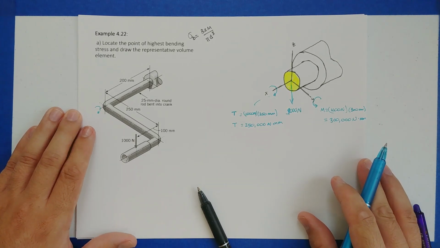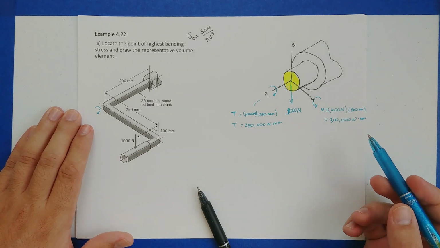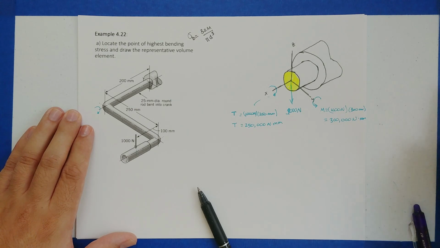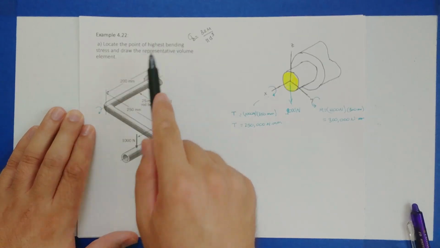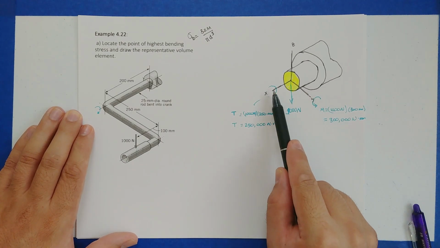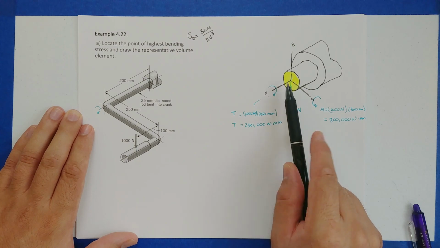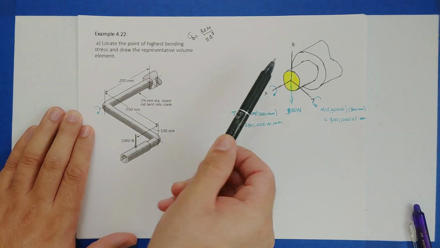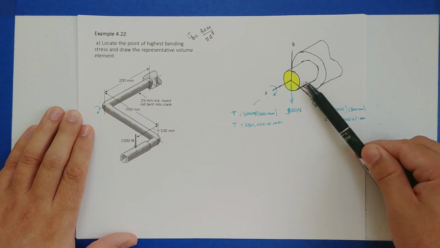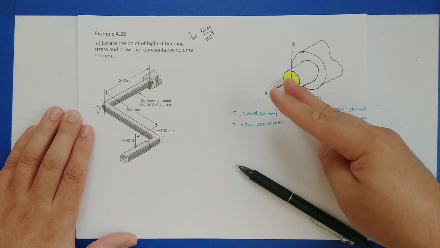Alrighty, so let's assume you went ahead and did that. We want to calculate all the stresses, specifically the bending. So where is the bending going to be the highest? Well, we have two moments. We already said this one's a torsion, so this one's actually trying to shear this shaft in this direction. And this one over here would be the bending moment, the one that would make it flex like that.